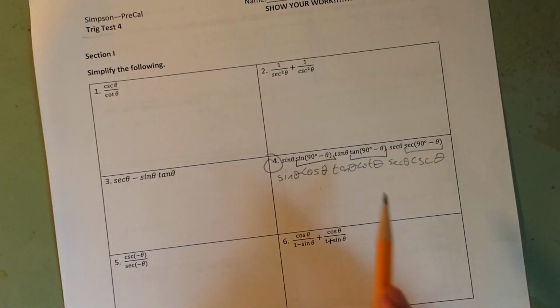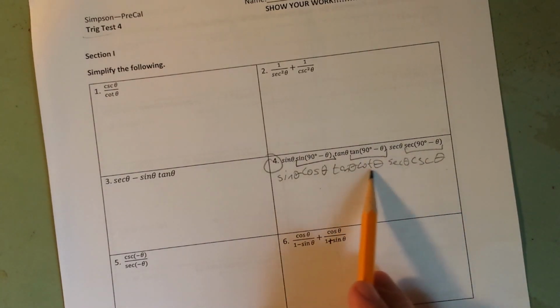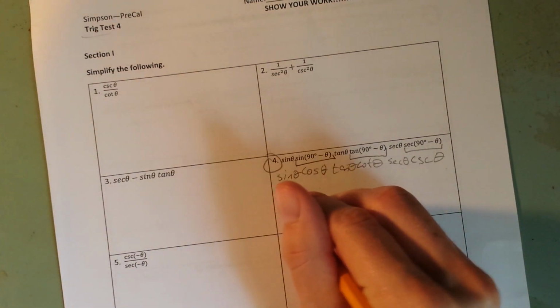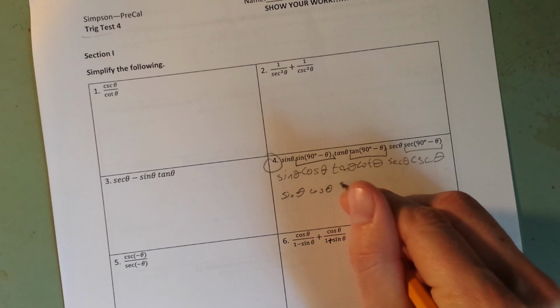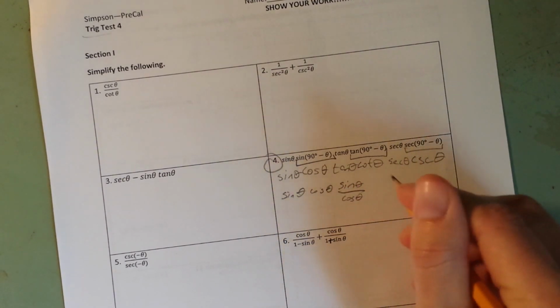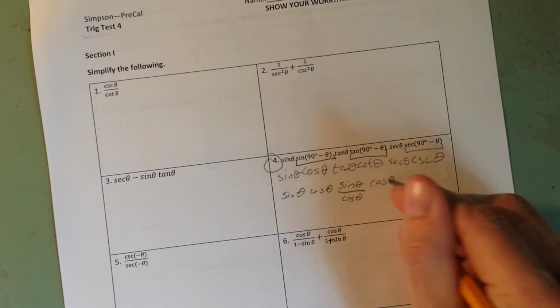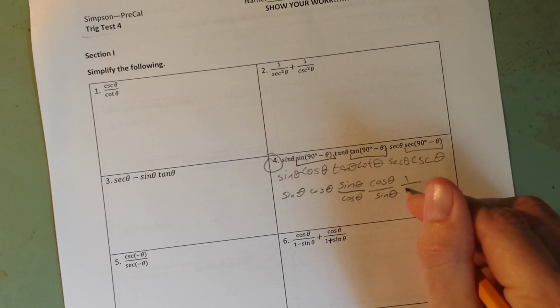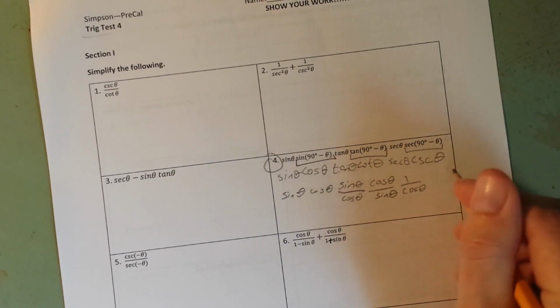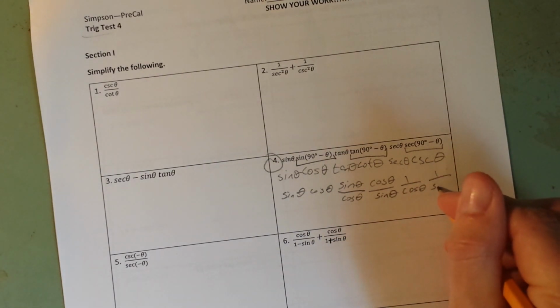Now what I'm going to do is rewrite these last three as reciprocals. So write it all in sine and cosine. I guess I could do the same thing with tangent as well. So I'm going to keep sine and cosine the same. I'm going to change tangent to sine over cosine. Cotangent is the reciprocal of that, cosine over sine. Secant is 1 over cosine. And cosecant is 1 over sine.